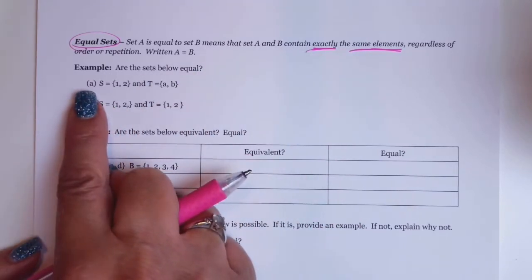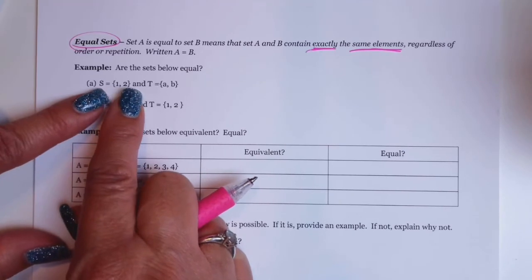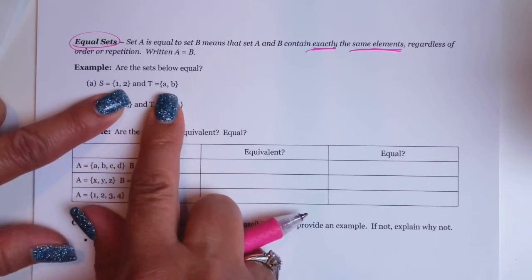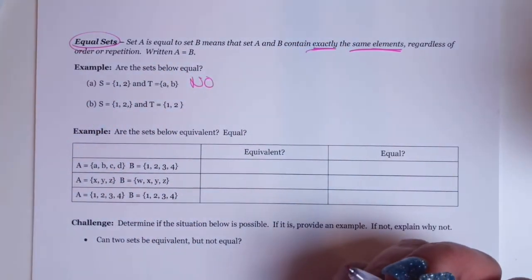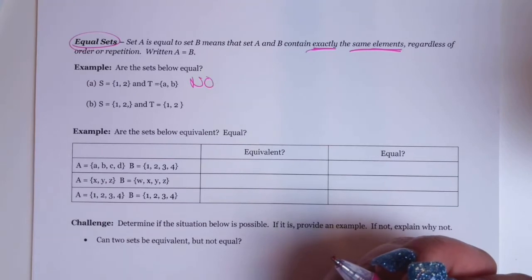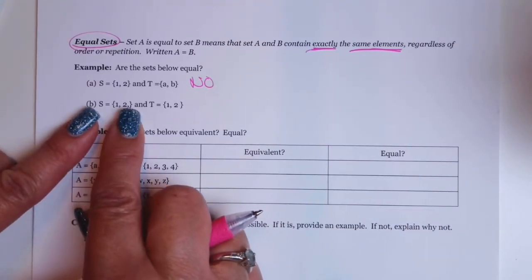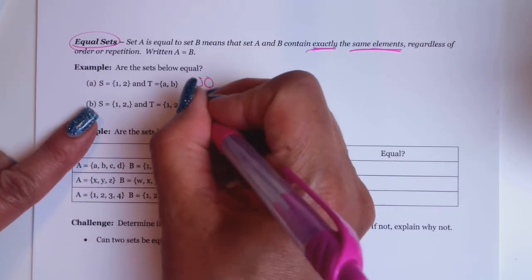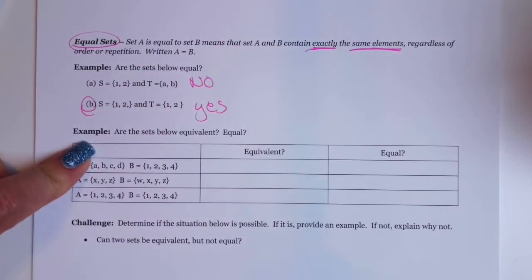So if we look at this one here, we have set S that has 1, 2, and set T that has A, B. Well, the elements are not the same, so these are not equal. Here in B, set S has 1, 2, and set T has 1, 2. So these are equal, because they have the exact same elements.